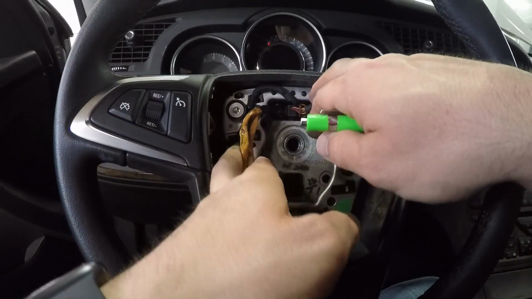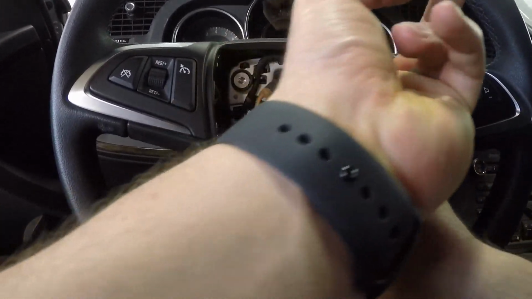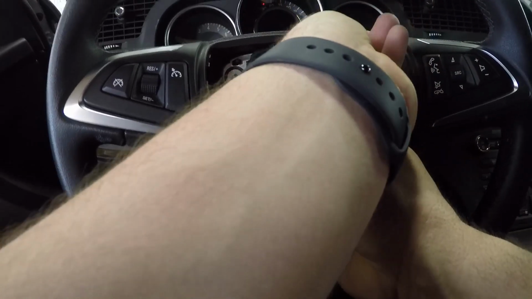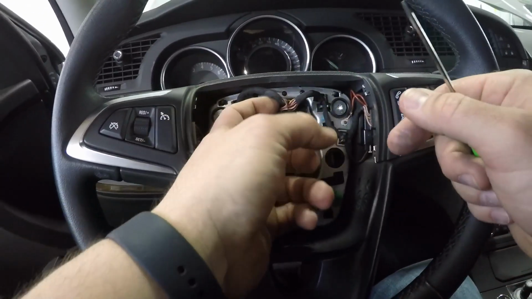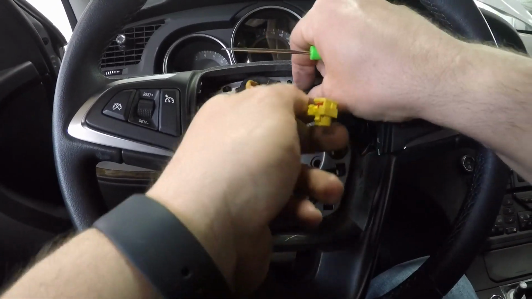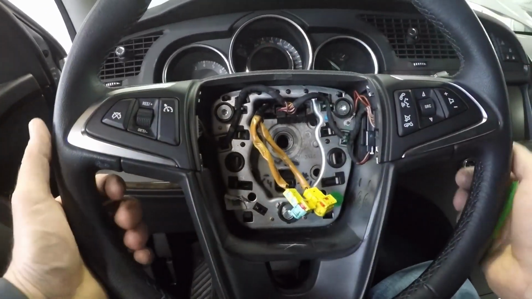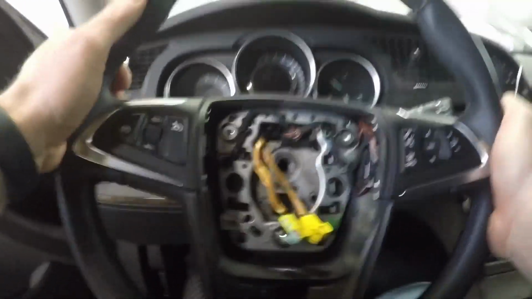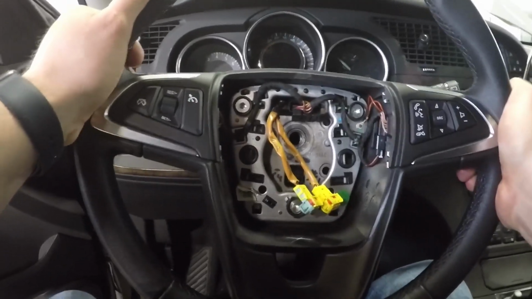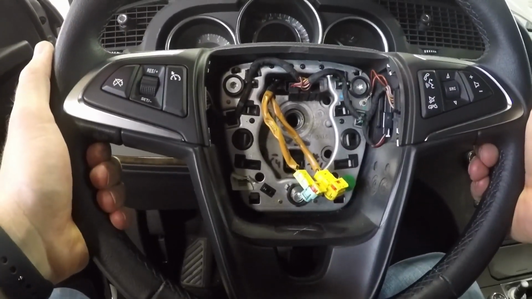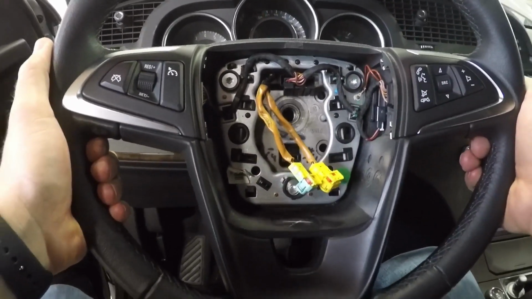So we need to make sure before we yank this steering wheel off that we disconnect all of the connectors. So here's our airbag connectors. Sometimes if you just take the steering wheel and give it a rotate back and forth, that'll slide right off.